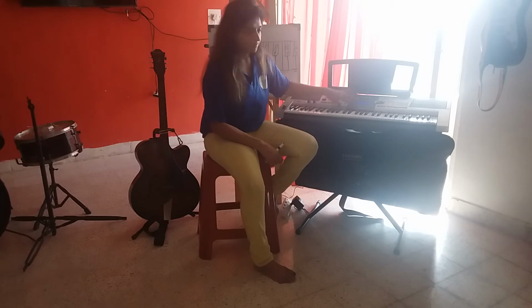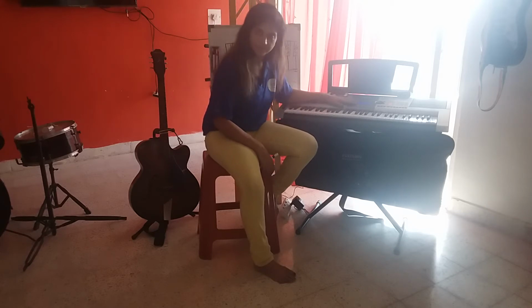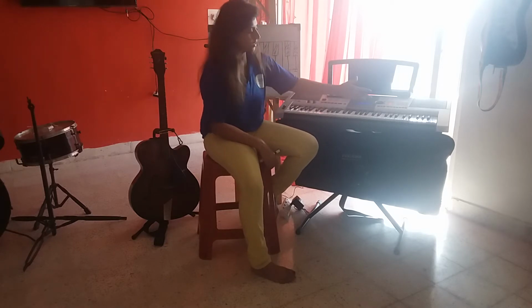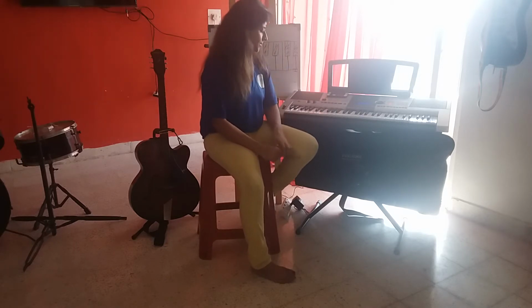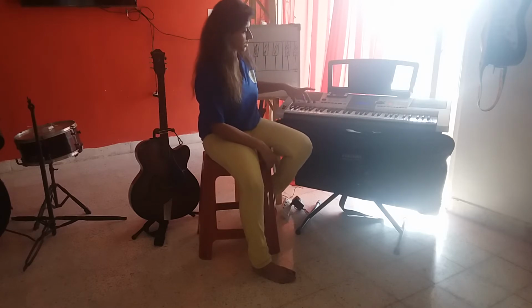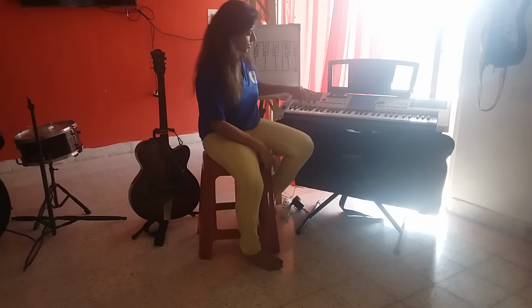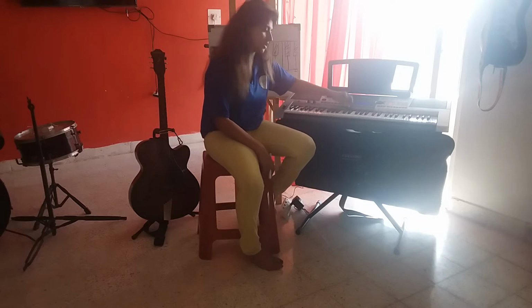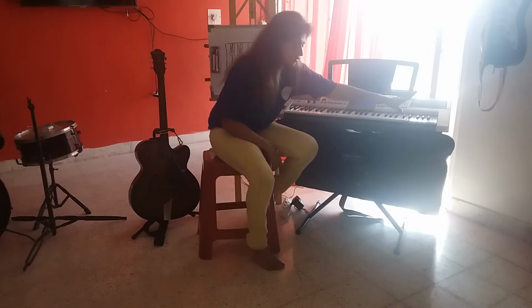A very easy way to understand the concept would be with the help of a key instrument, because it's simply organized as a black and white set of notes. If you look at a keyboard carefully, you have alternating 2 and 3 keys. So we have a set of 2 keys, 3 keys, 2 keys, 3 keys, and so on.